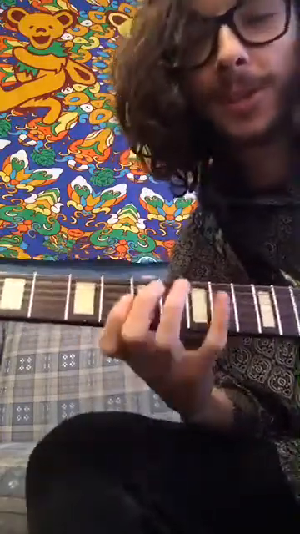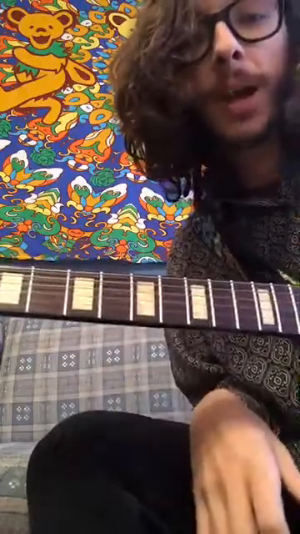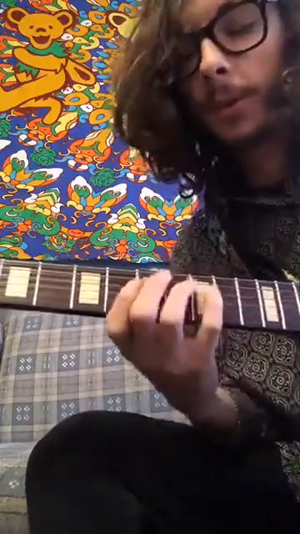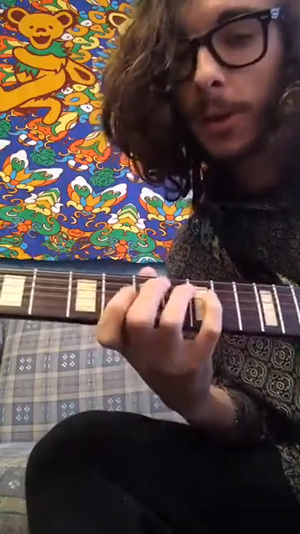So B Dorian is the only note that changes from B minor and B Dorian. The only different note is the 6th. So B minor, and B Dorian.